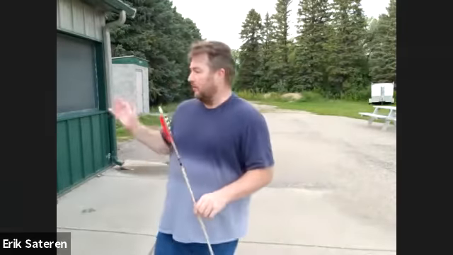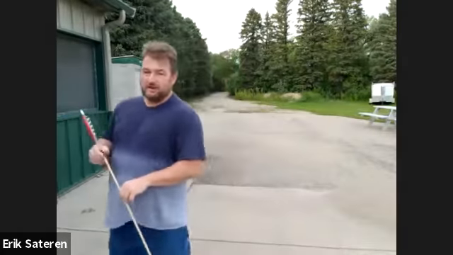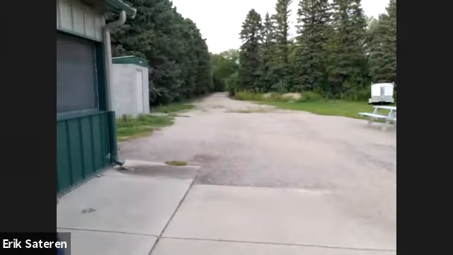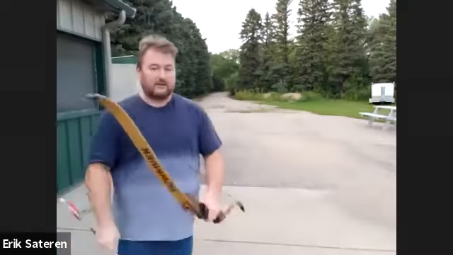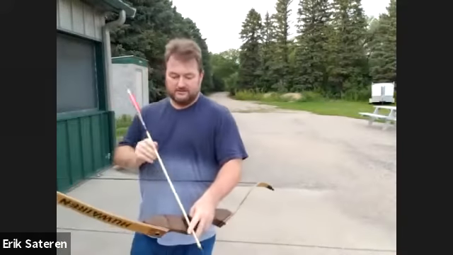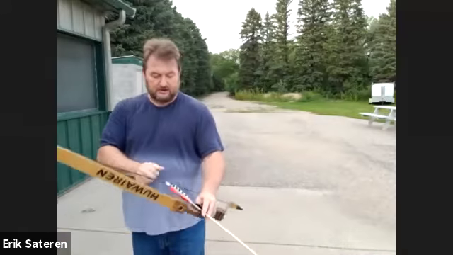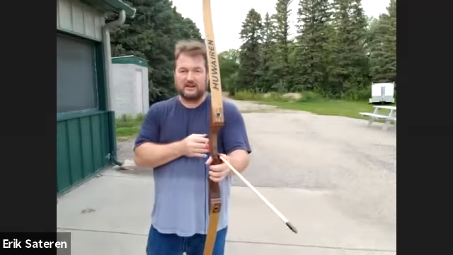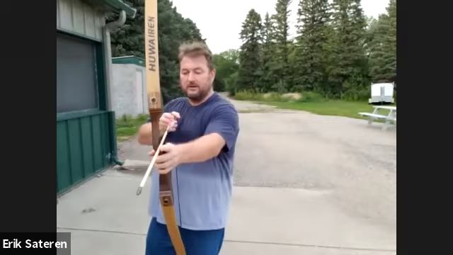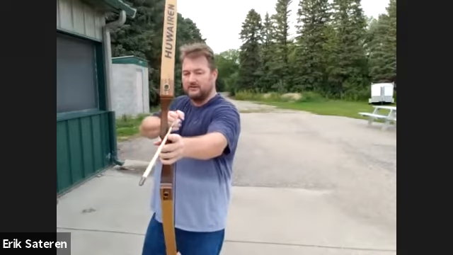Now, for a regular bow that has a shelf, you're still going to get an aspect of the archer's paradox, but you're not going to get as much going side to side, because remember, the string is bringing it straight forward.